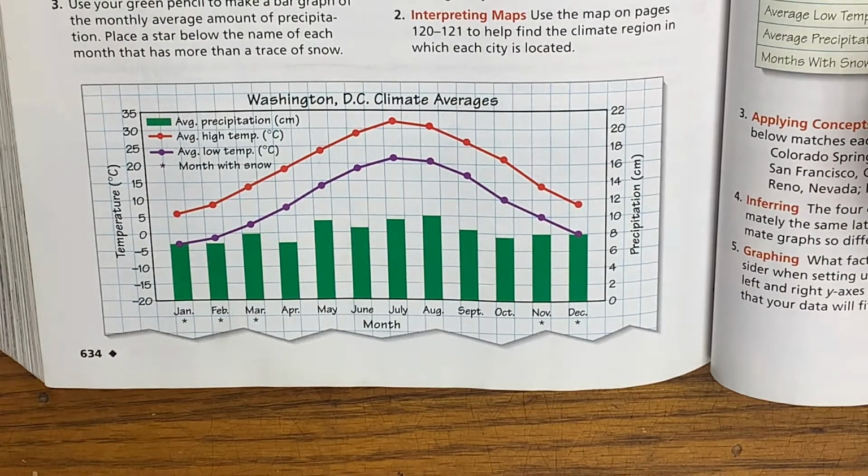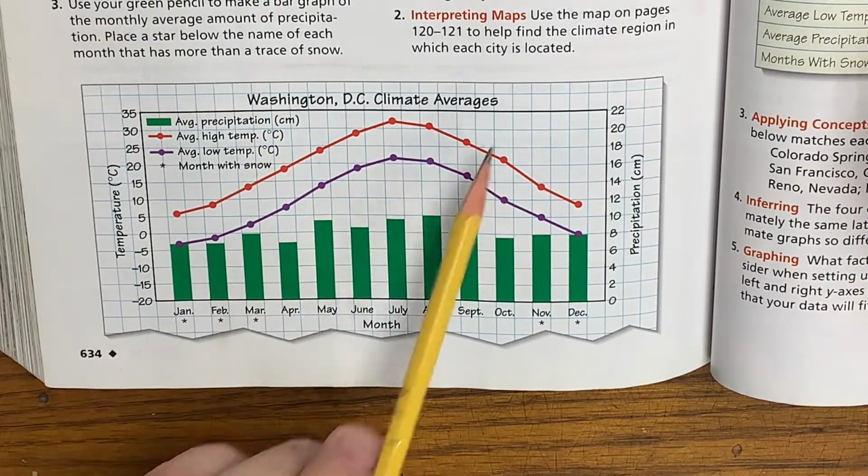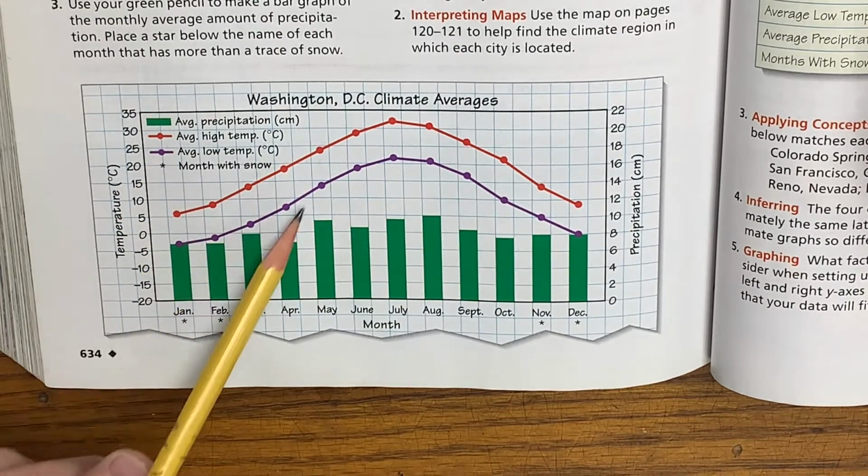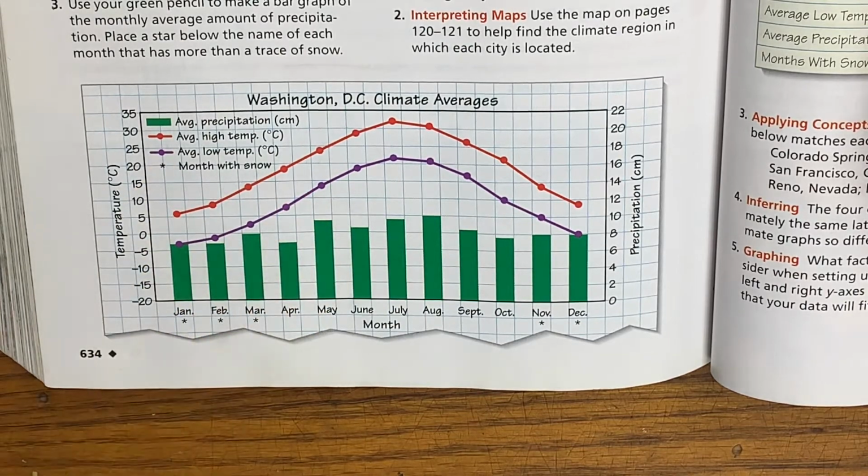Remember, on a graph, you need a title. You need an index or a key to tell us what the lines and the bars represent. You need scales on the axis over here for temperature, the axis over here for precipitation, and then the months across the bottom, and then label those as months. So all of those are the standard things that graphs need.